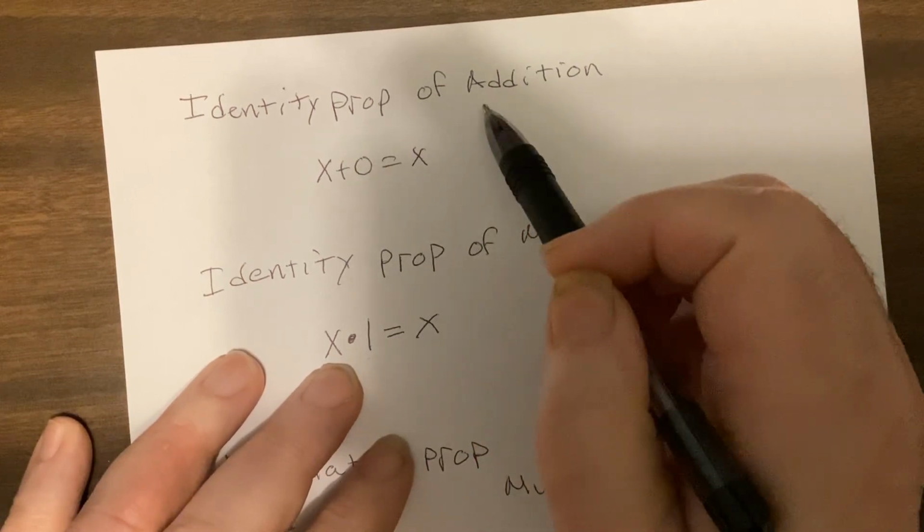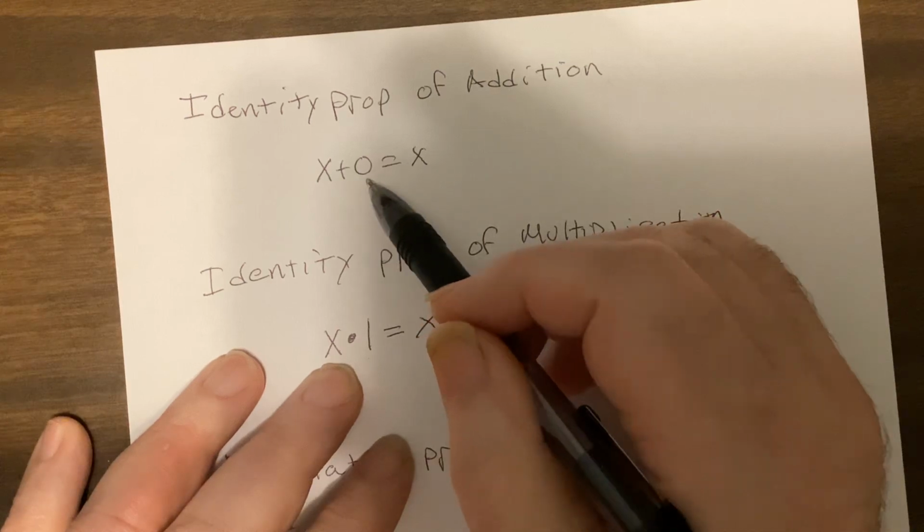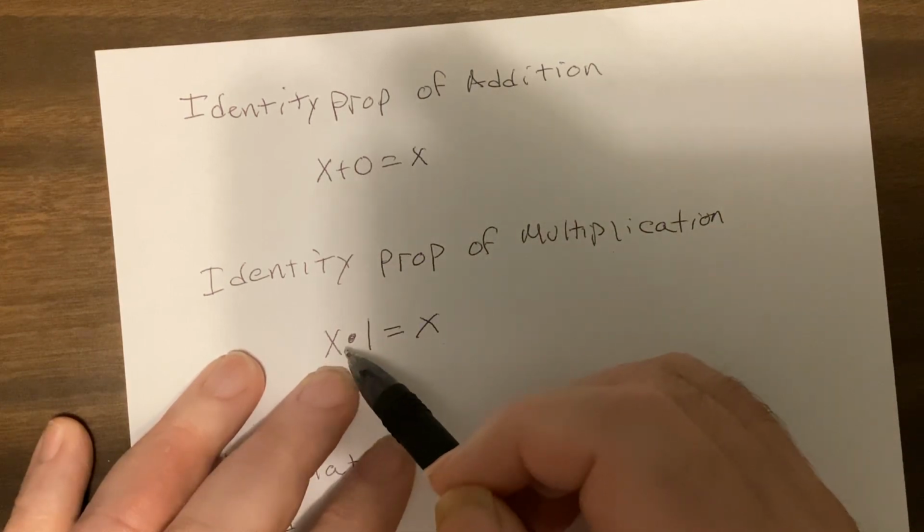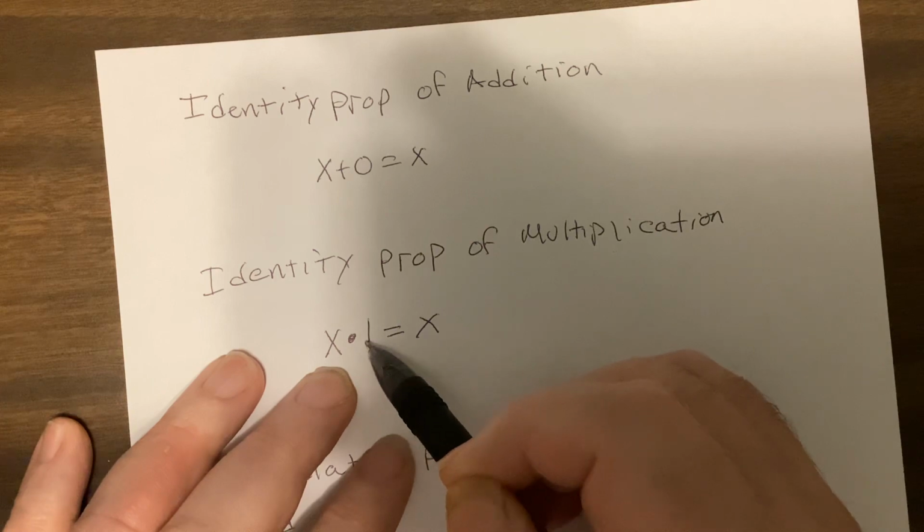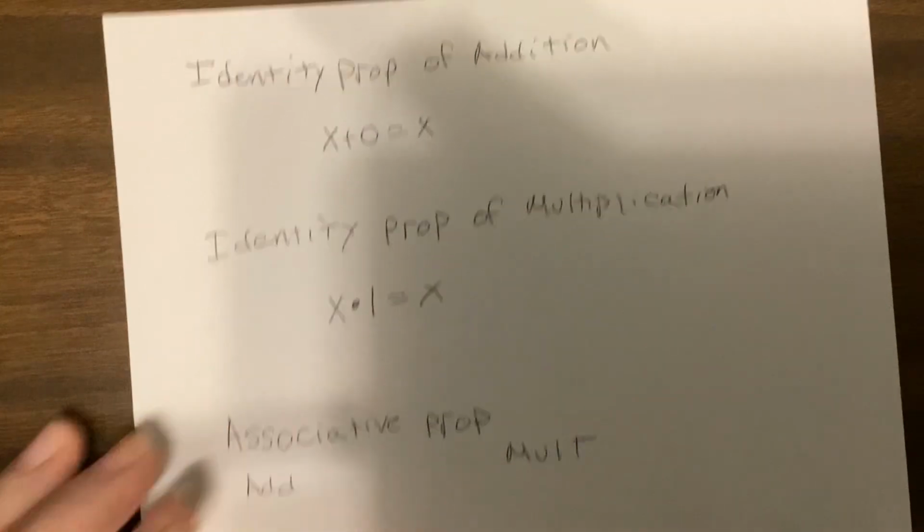So for the identity property of addition, you add 0. For the identity property of multiplication, you multiply by 1, because when you multiply by 1, there is no change.